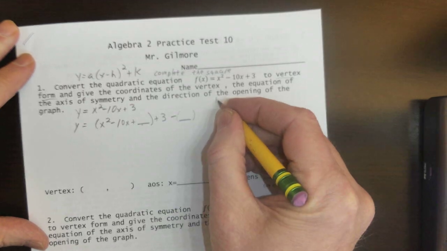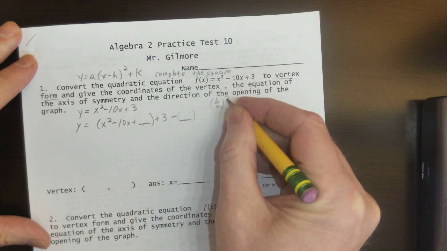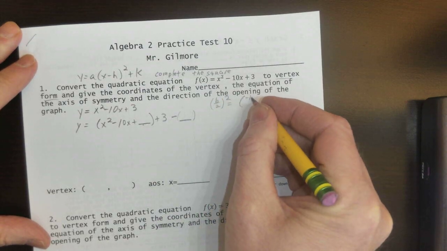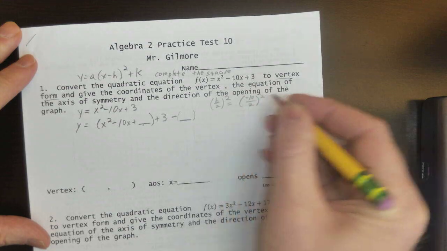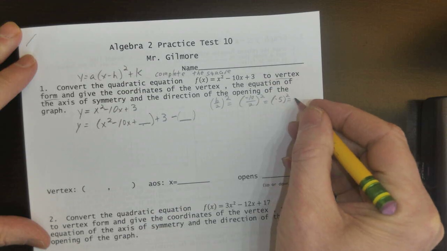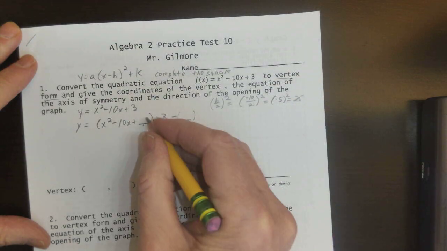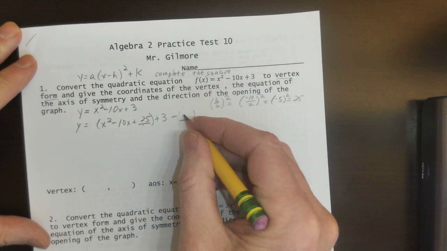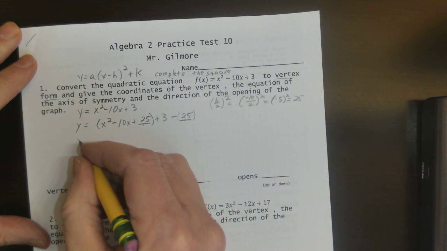And then the b over 2 squared is necessary, and that's negative 10 over 2 squared, which is negative 5 squared, which is 25. So I'll put a 25 here and a 25 here.